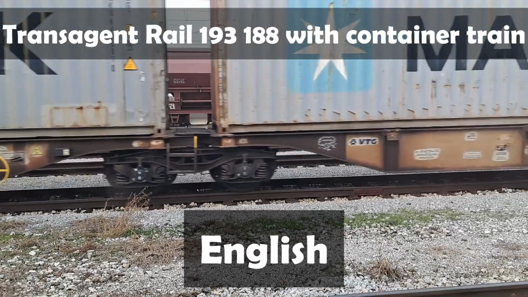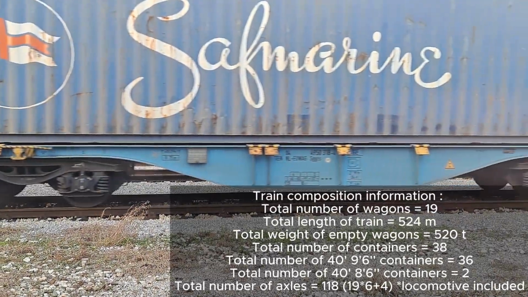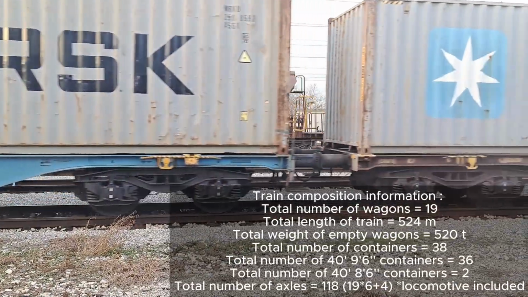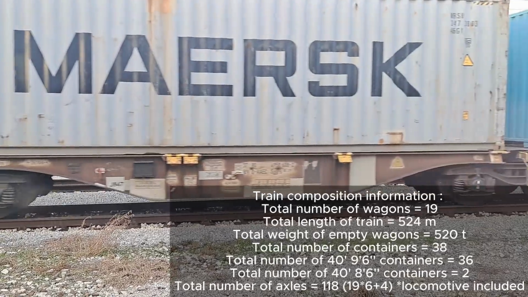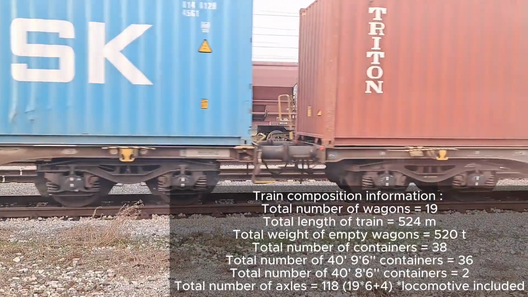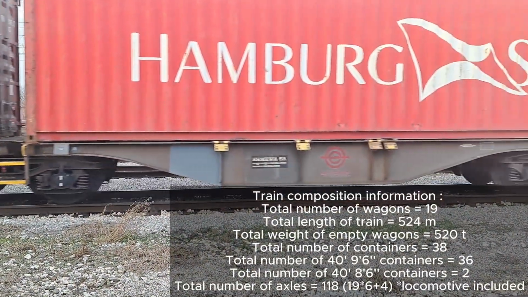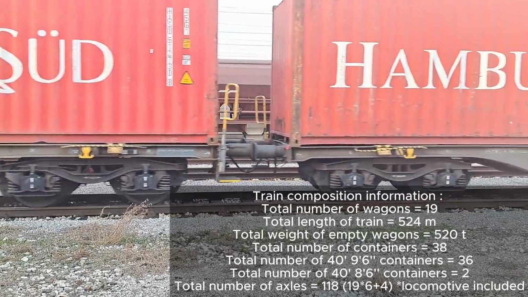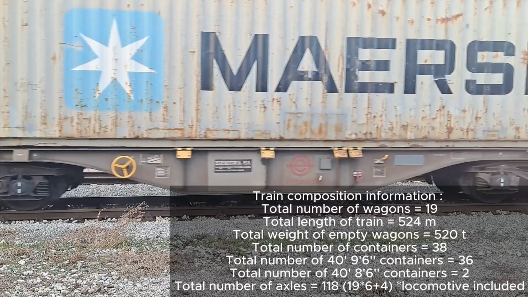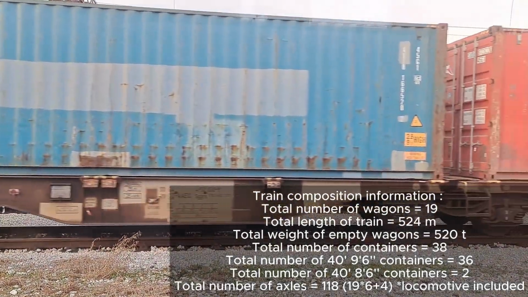Transagent Rail with container train. Train composition information: total number of wagons 19, total length of train 524 meters, total weight of empty wagons 520 tons, total number of containers 38, total number of 40 foot 9 foot 6 containers 36, total number of 40 foot 8 foot 6 containers 2, total number of axles 118, that's 114 with no locomotive and 118 with locomotive included.